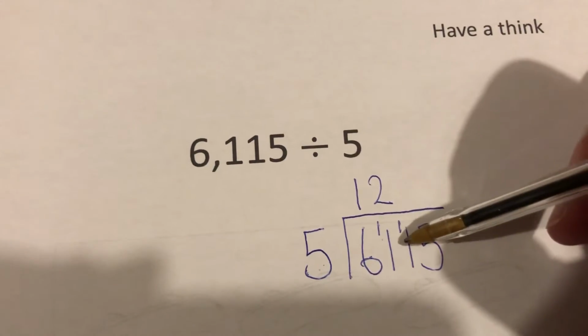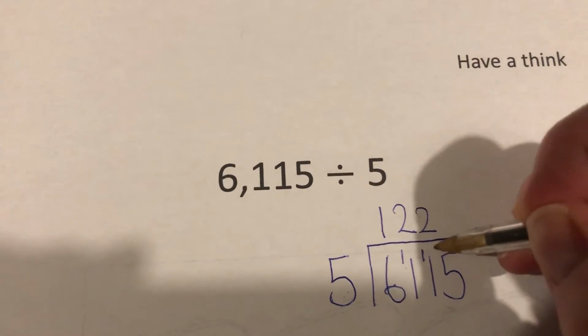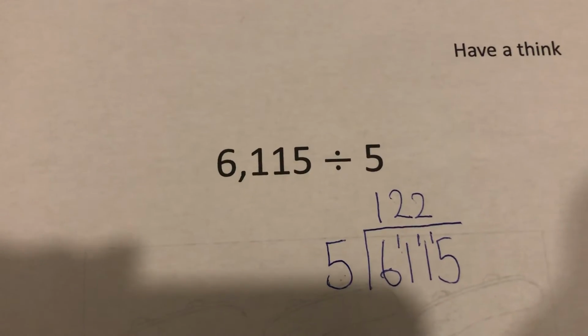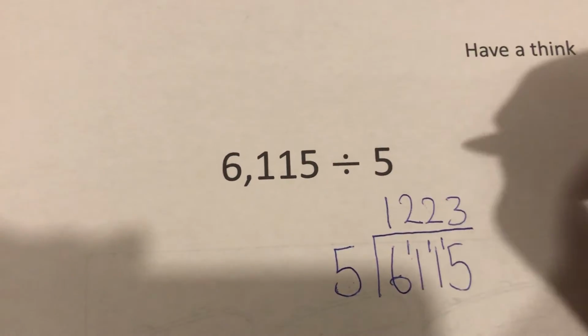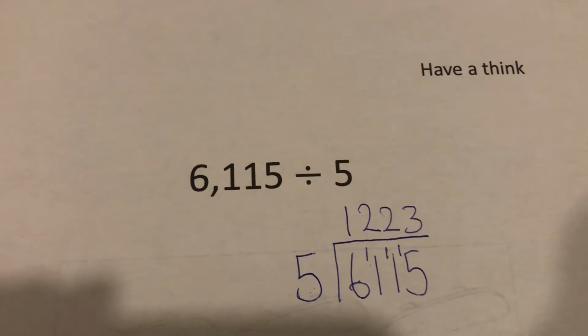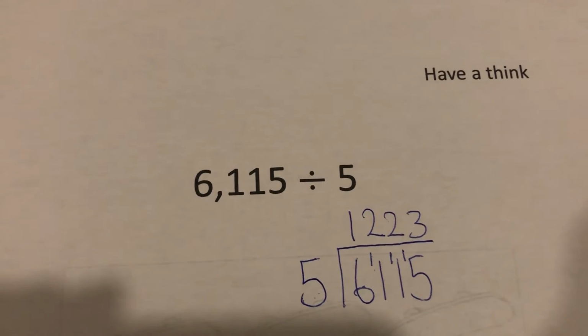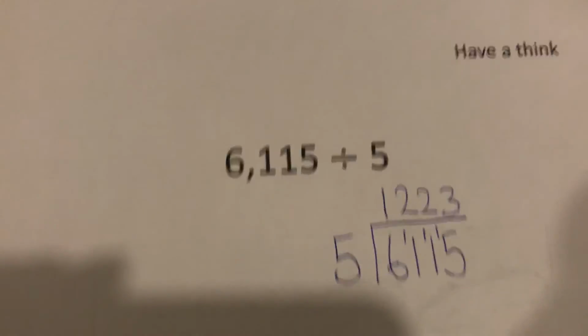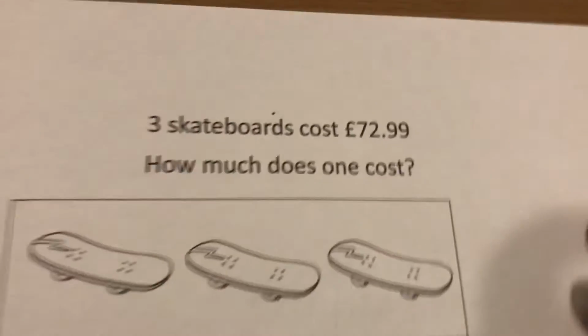Here I have 11 again, so it's going to be 2 remainder 1. And then 15 divided by 5 is 3. So my answer is 1,223.